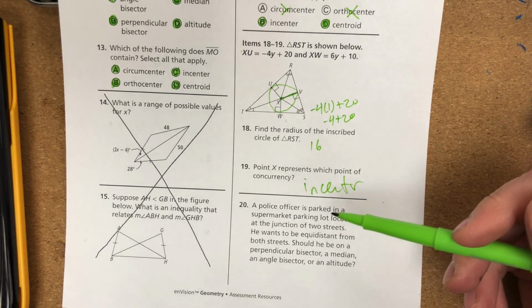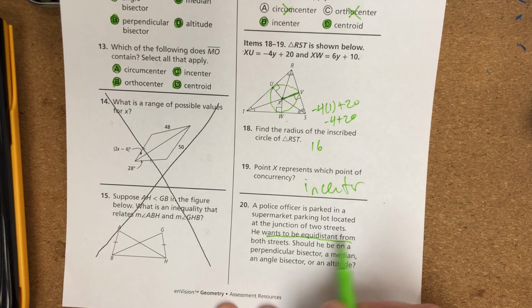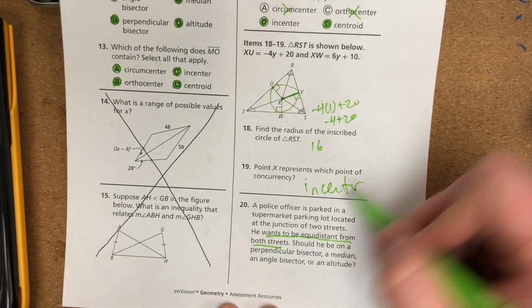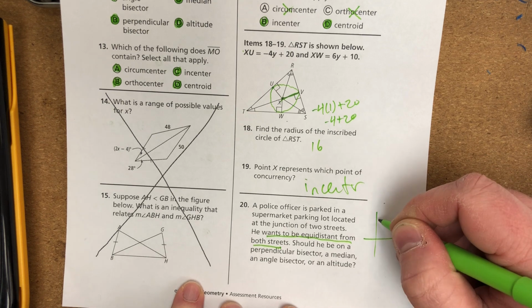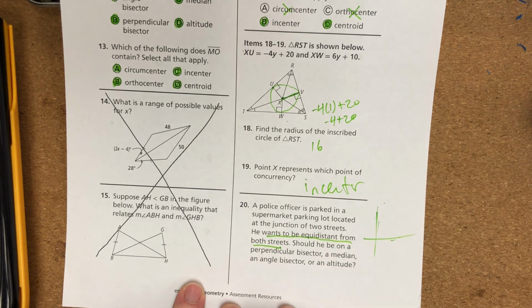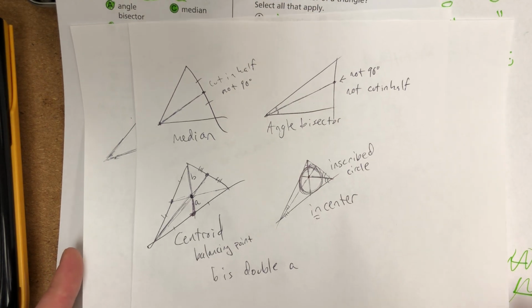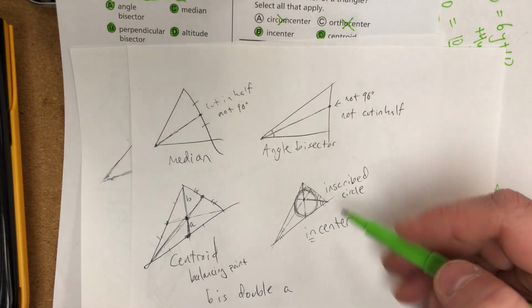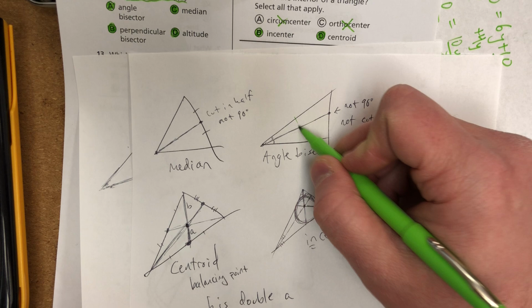And then the last question, it says a police officer, and all these things. He wants to be equidistant from both streets. And he's got these streets going on. If you want to try to find a point that's equidistant from two sides, that's literally just go back to your notes. Equidistant from both sides. Oh, I don't think I wrote that on here. The one that's equidistant from both sides is the incenter. Angle bisectors are equidistant from both sides.